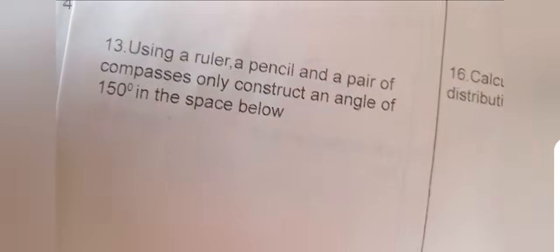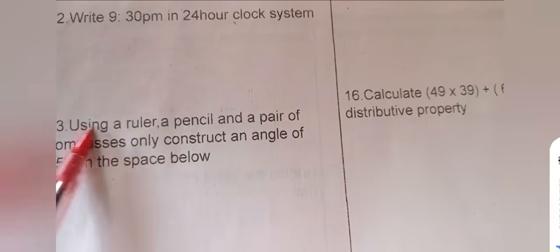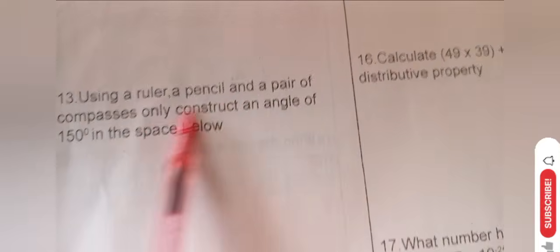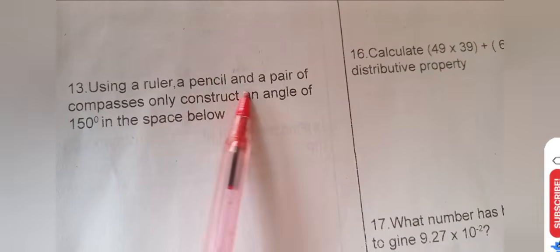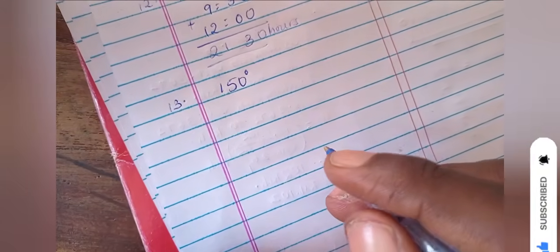Number 13 reads, using a ruler, a pencil, and a pair of compasses only, construct an angle of 150 degrees in a space below. To construct 150, you just know that the sister angle is 30 degrees. It means that we construct 30 degrees on one side and the remaining is 150. And to construct 30, we construct 60 and we bisect it.